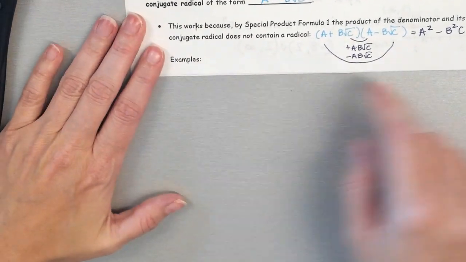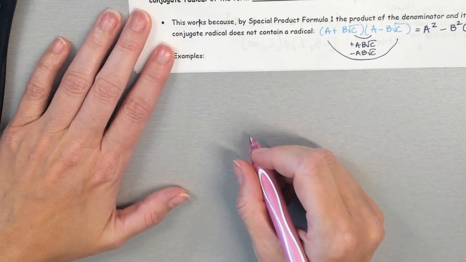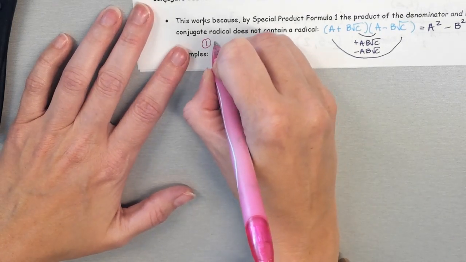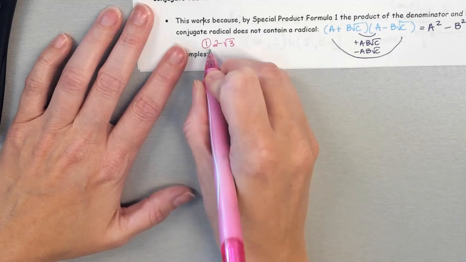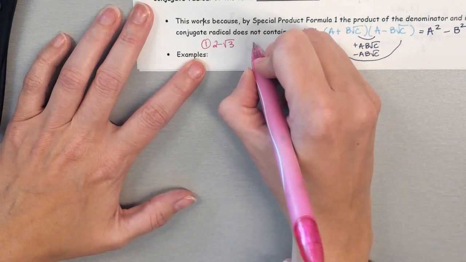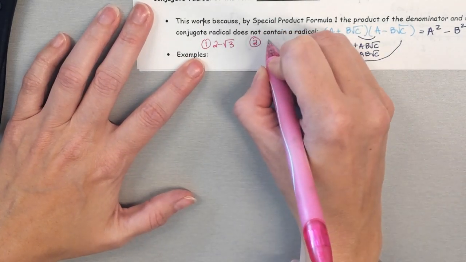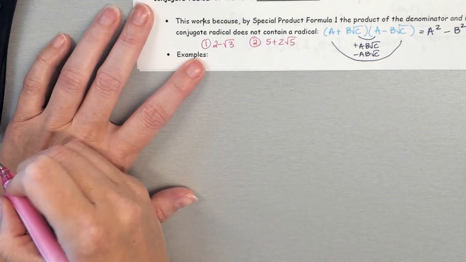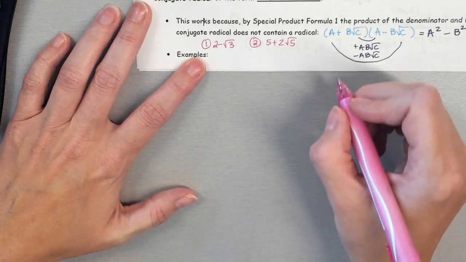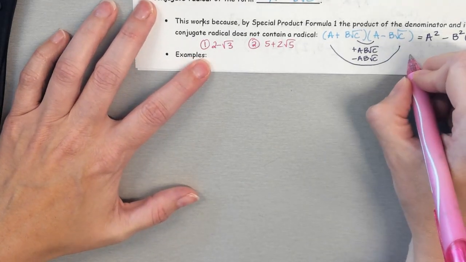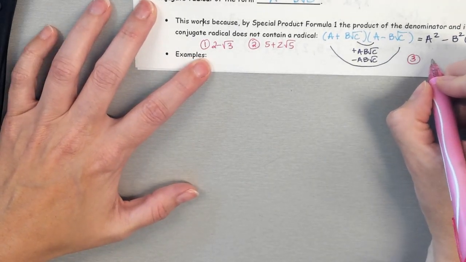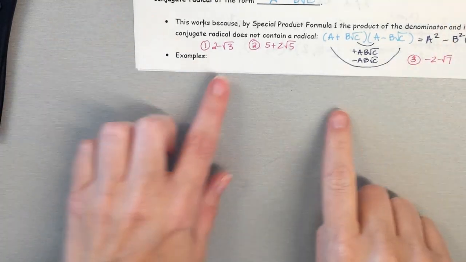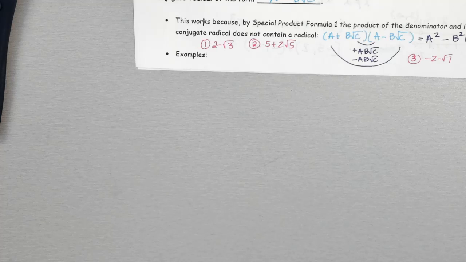Okay, so I'm going to give you a couple of examples here. I want you to write the conjugates. So for 2 minus root 3, I want you to write the conjugate. 5 plus 2 root 5. I'm going to squeeze a third one in here. Okay, so I just want you to write the conjugates underneath those for each one.